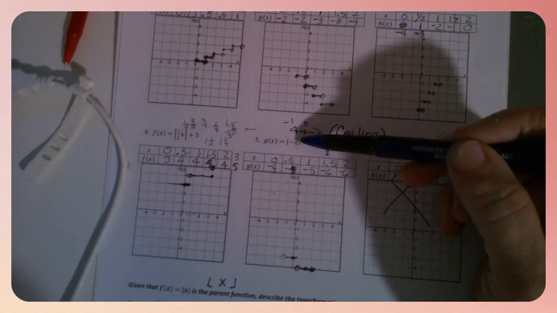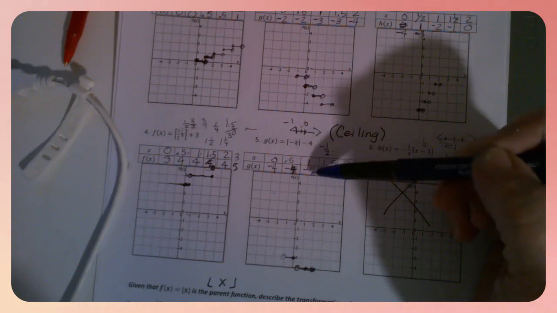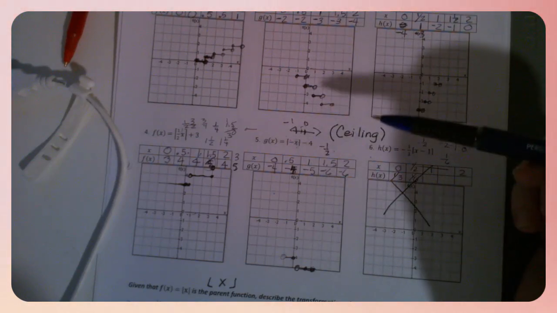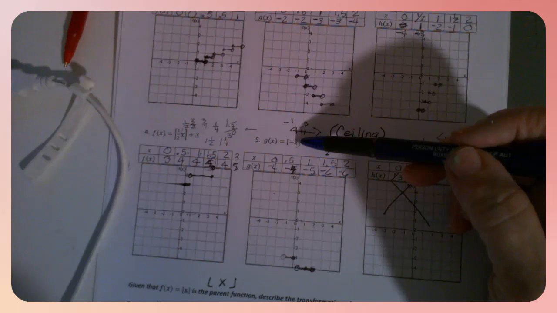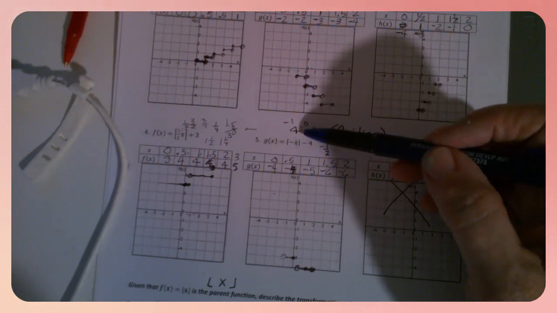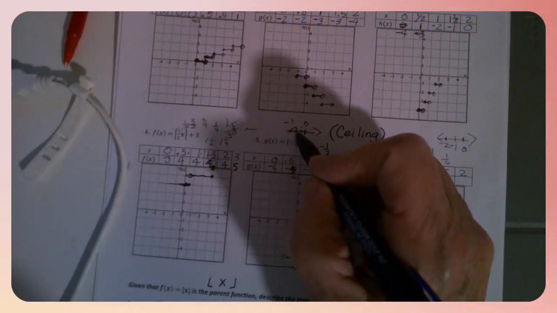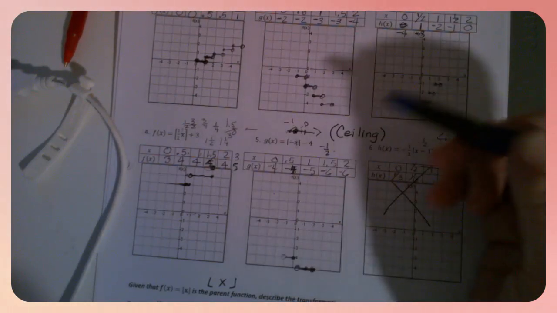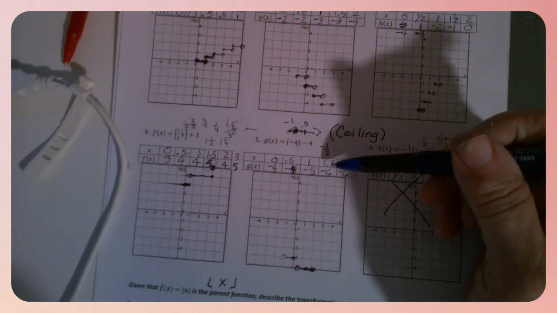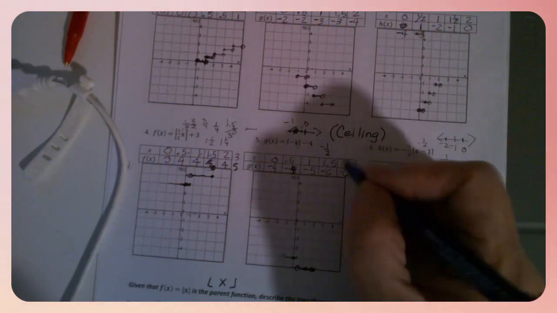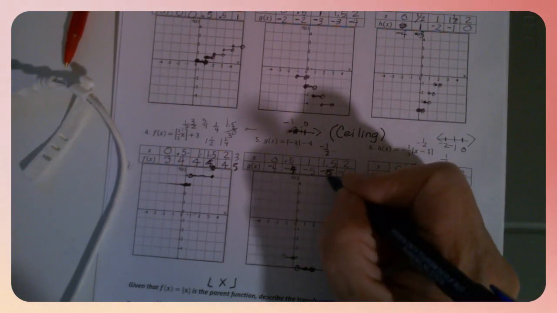When we get to 1, we're going to have the ceiling of -1 is -1 plus -4 is -5. The ceiling of -1.5 is -1.5 is here. It's going to jump up to -1. Okay. -4 is -5.